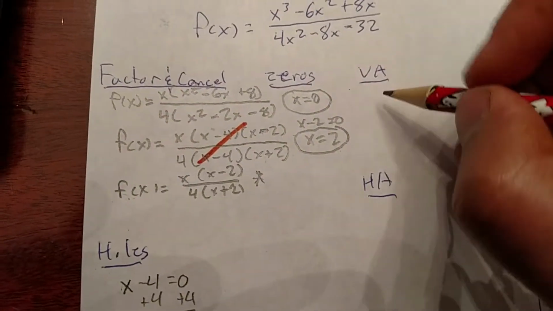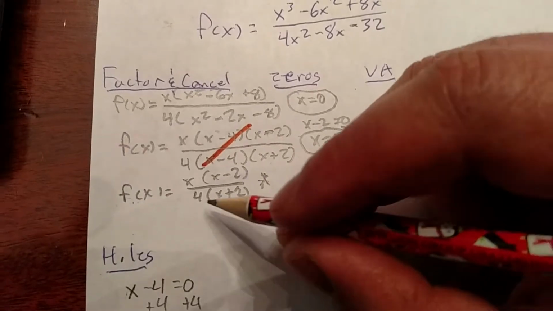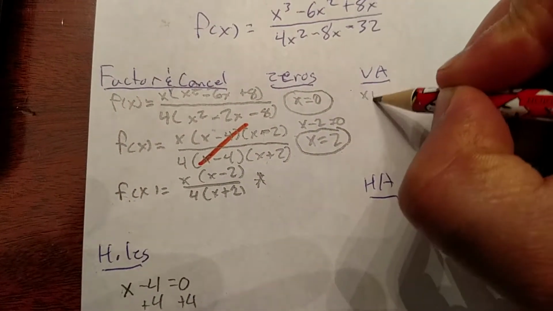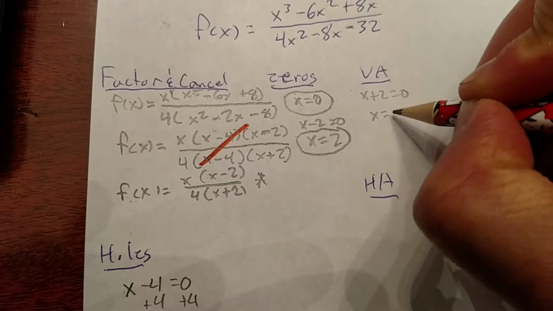Okay. Vertical asymptote, you set the bottom equal to 0, not the hole factor, just the x plus 2. So x plus 2 equals 0. So x equals negative 2.